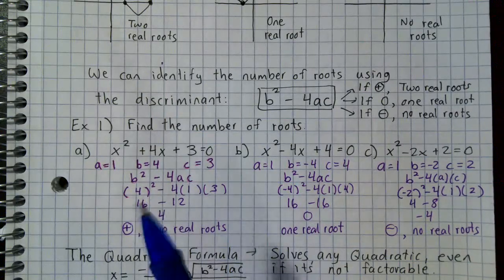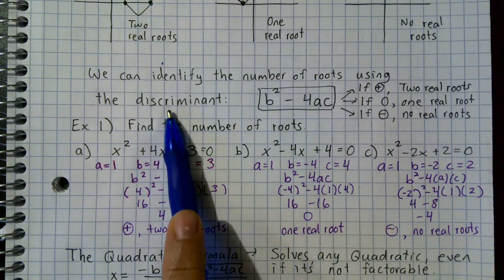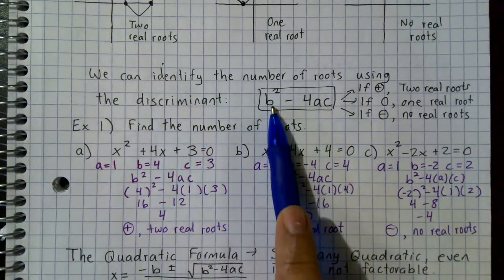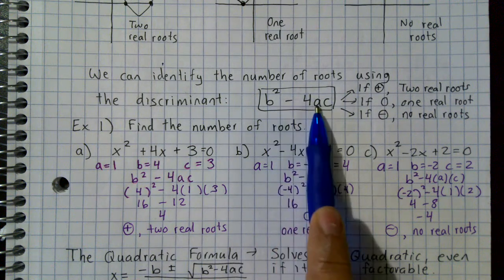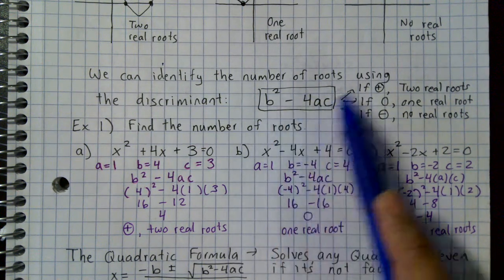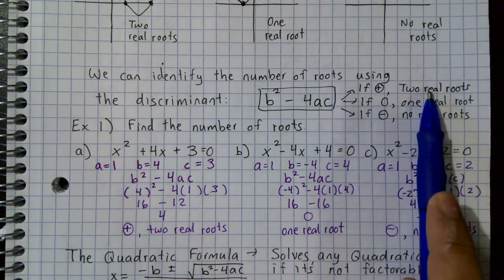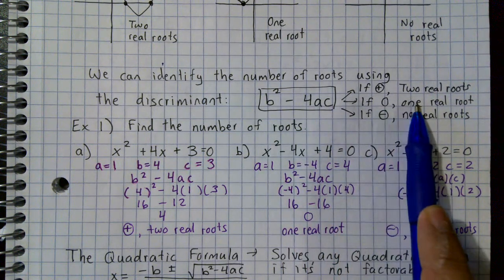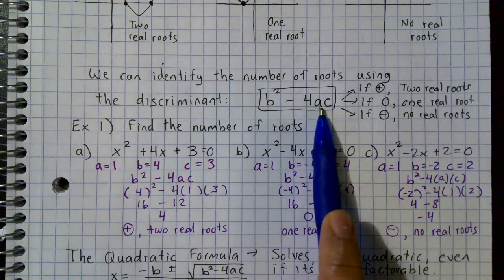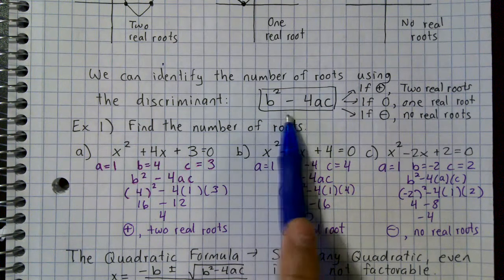Okay, so one way to figure out the number of roots that we have, we use what we call the discriminant. And the discriminant is b squared minus 4ac. Okay, so if you write your quadratic in standard form, fill in b, fill in a, fill in c, simplify that. If your answer is positive, it doesn't matter what number you have, but as long as it's positive, you're going to have two real roots. If this gives you 0, then you're going to have one real root. And if this is a negative number, it's going to have no real roots. Okay, so it's just a matter of using this formula, and let's do some examples.